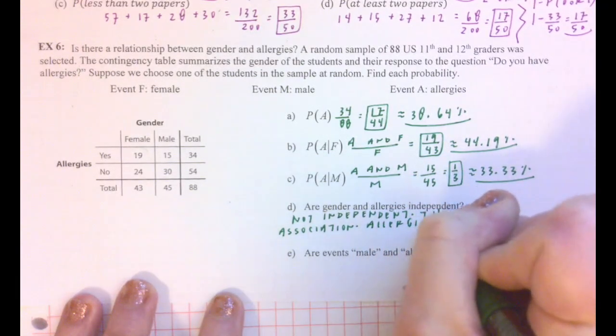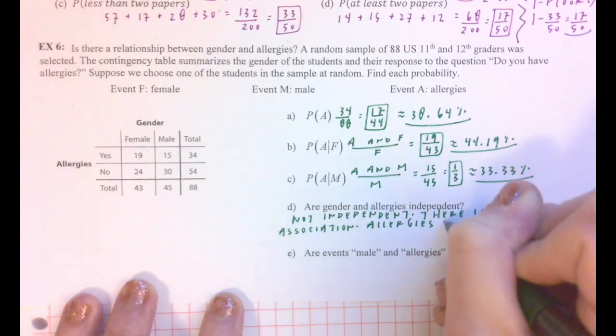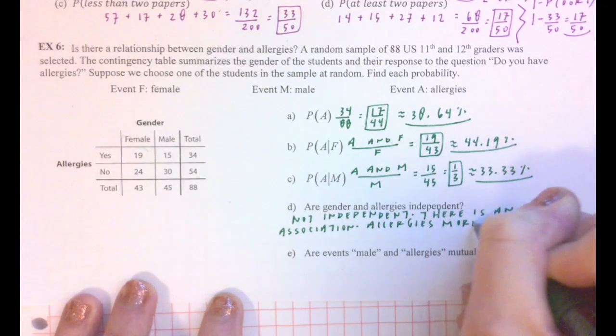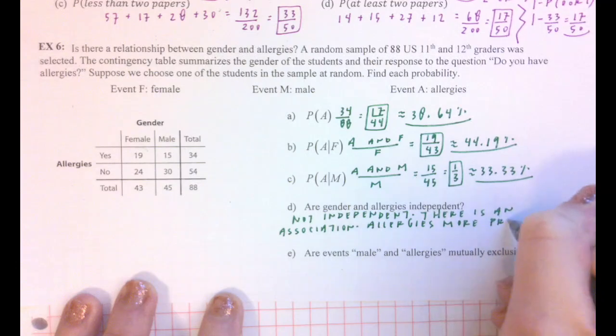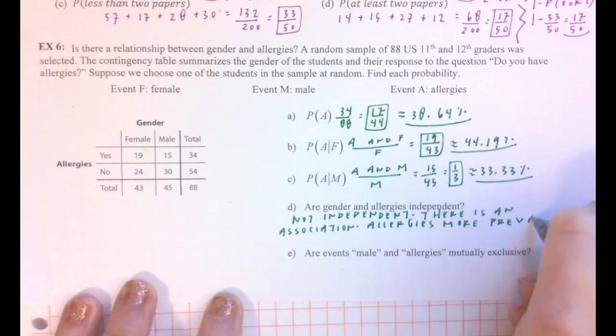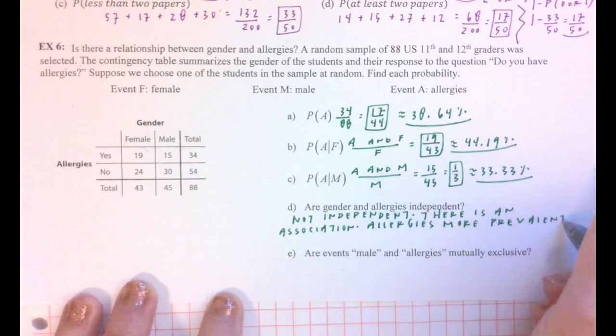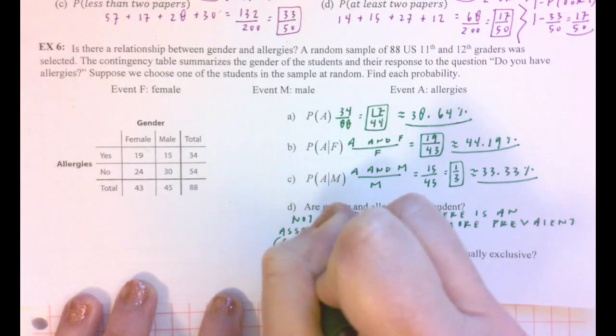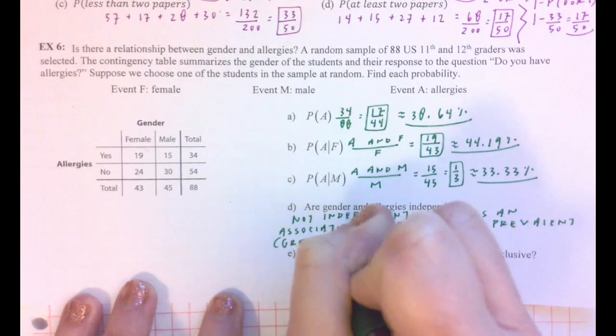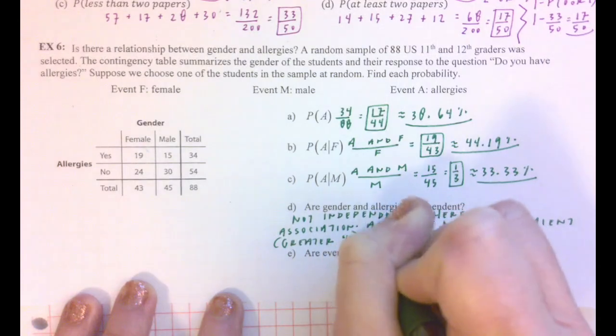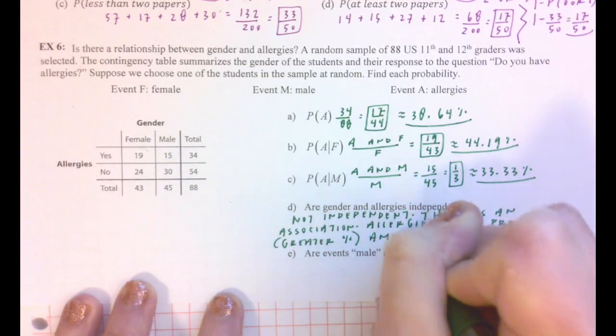Allergies more prevalent, or greater percent, among females than males.